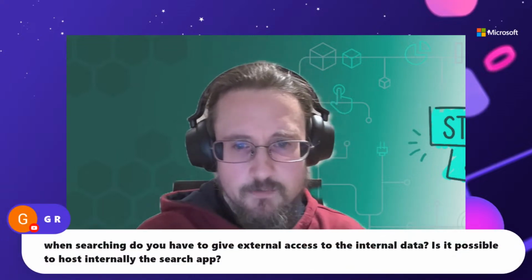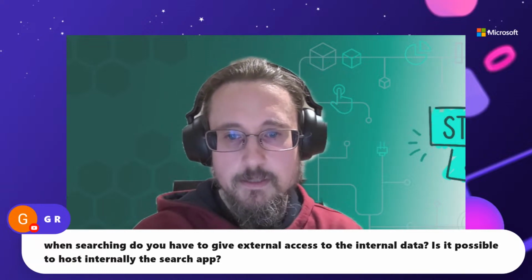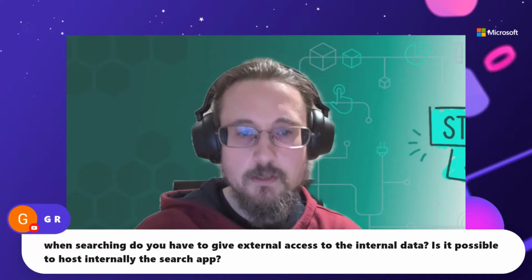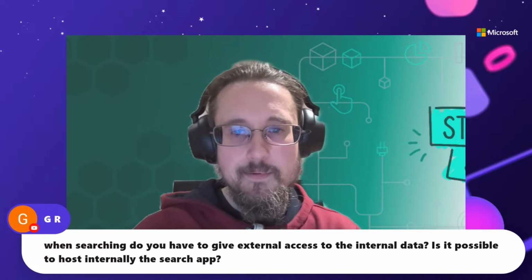When searching, do you have to give external access to the internal data? Is it possible to host the search app internally?